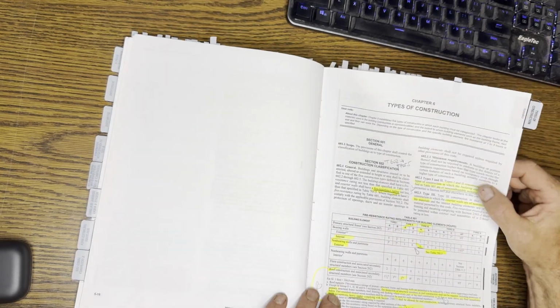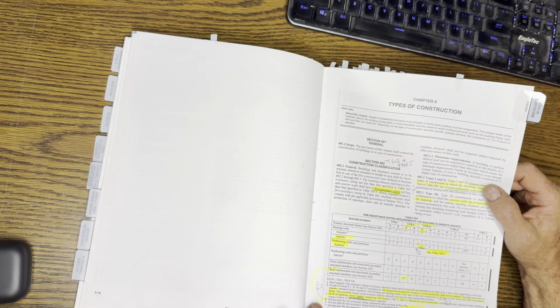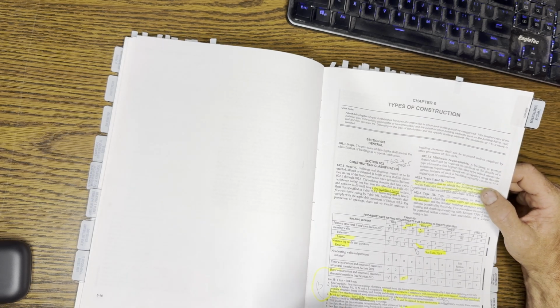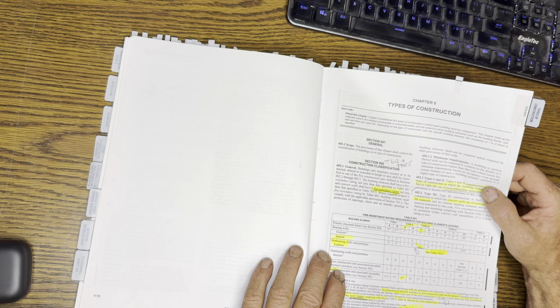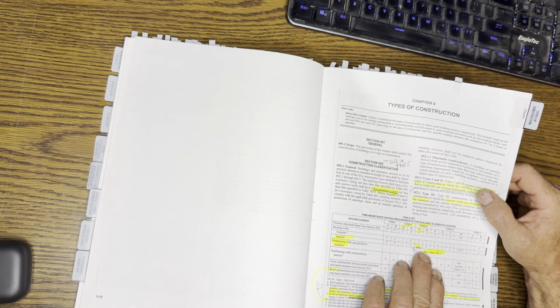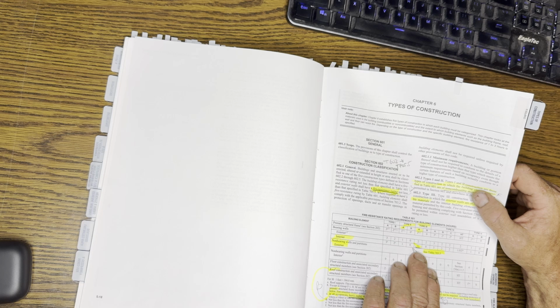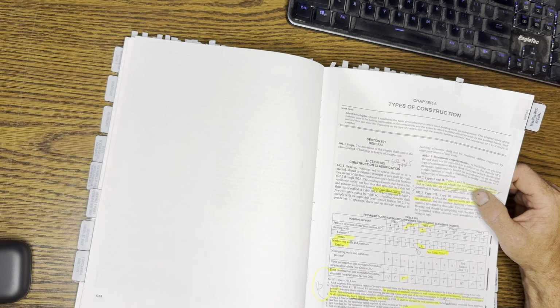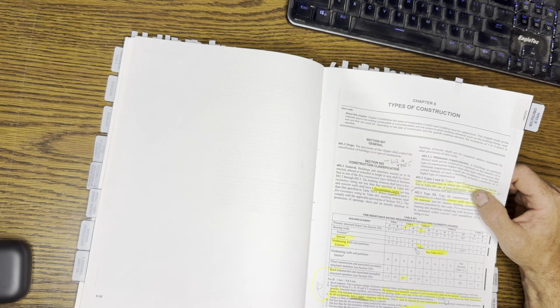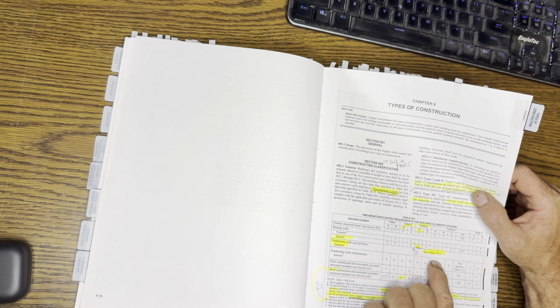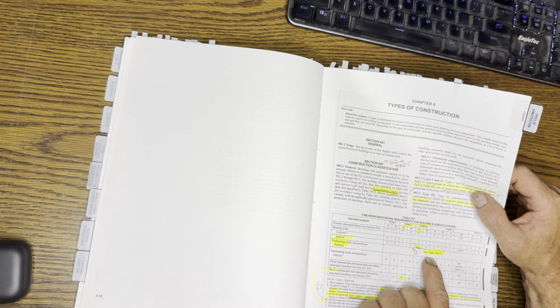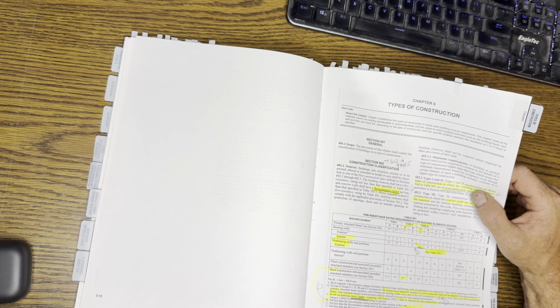Okay, over to 3. Table 601, fire resistance requirements. I had a question on this. Interior type 3A, 1 hour rating. That was the answer, and these are bearing walls. So non-bearing walls, you don't need anything. The reality is, for your protection, it's not a big deal.